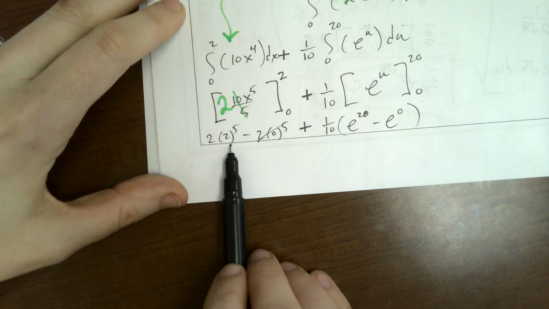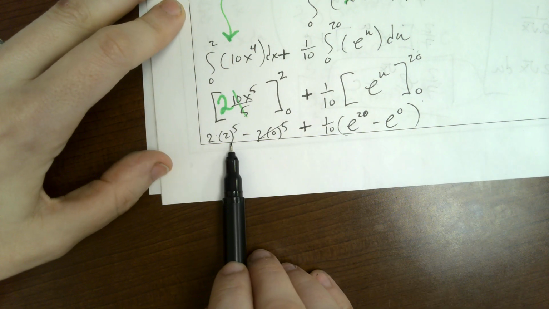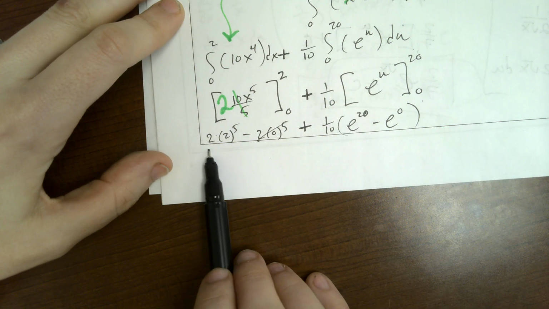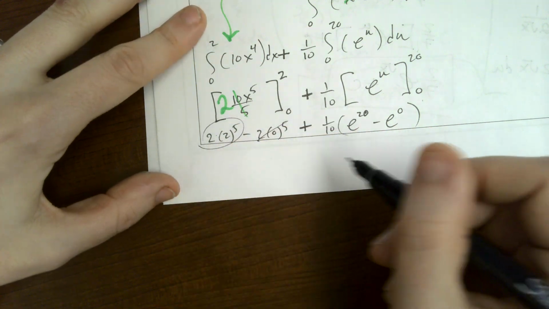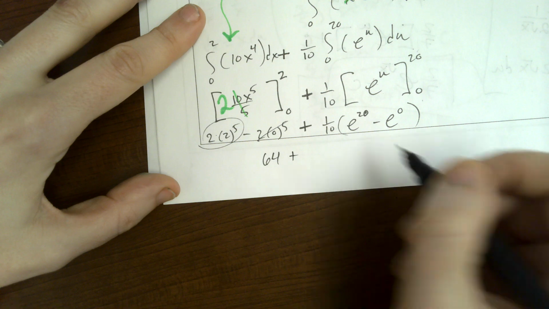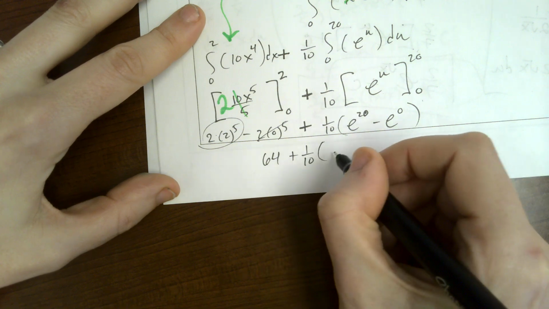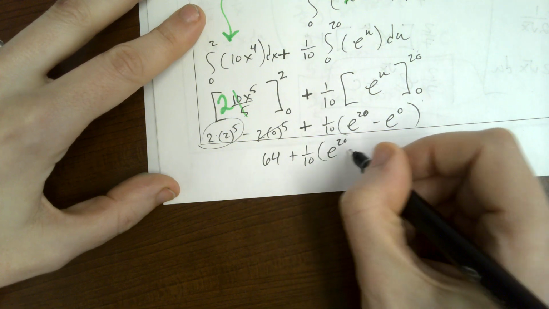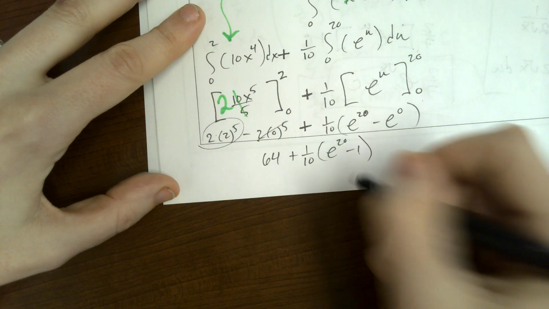And then this is 2 times 32. 2 to the 5th is 32, so 2 times 32 is 64. So this right here is 64. So 64 plus 1/10 times (e to the 20th minus 1).